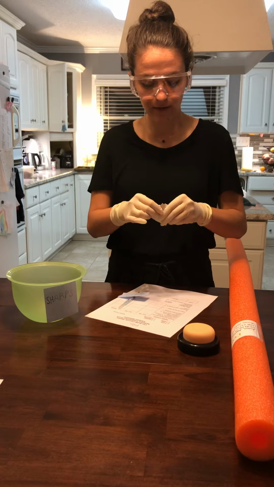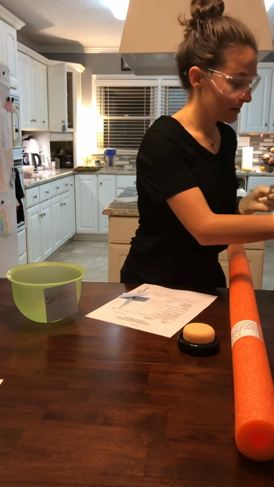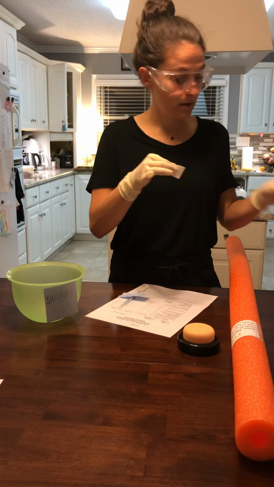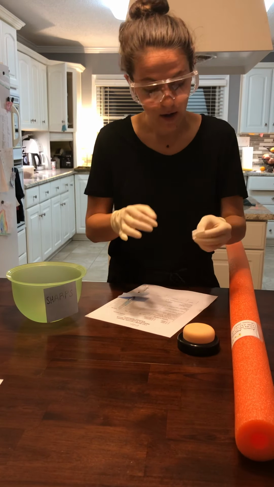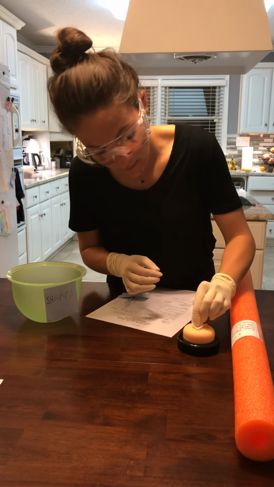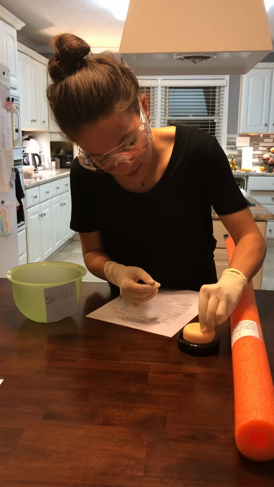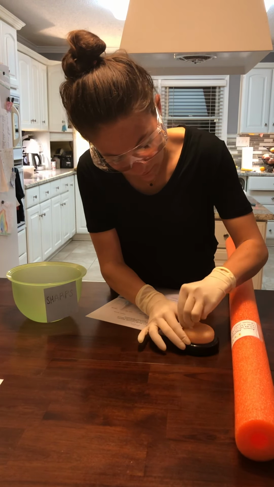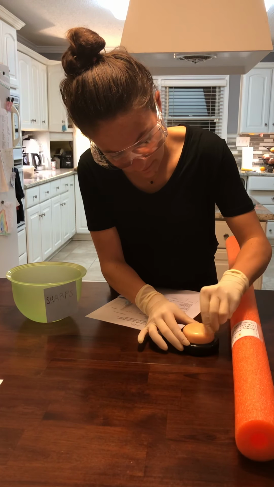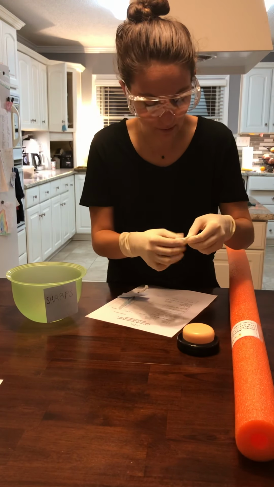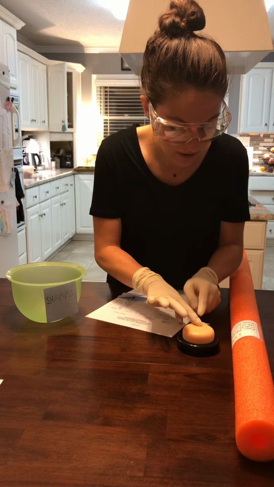So I'm going to clean off the area. Dispose of that. I'm going to start in the middle and move to the outside region in a circle. And now I'm going to leave my alcohol swab pointing at the area which I just cleaned.